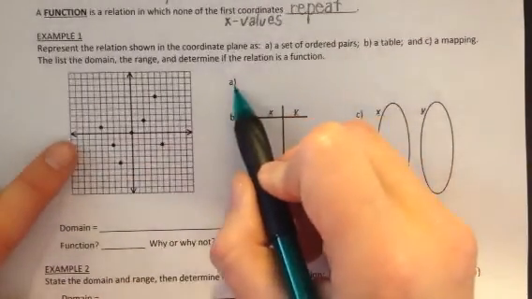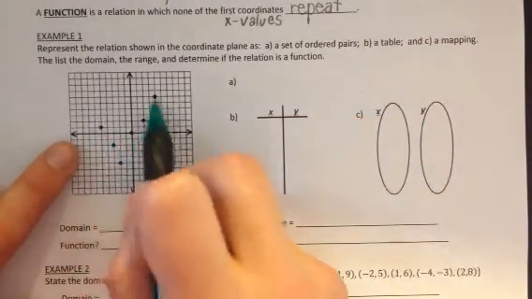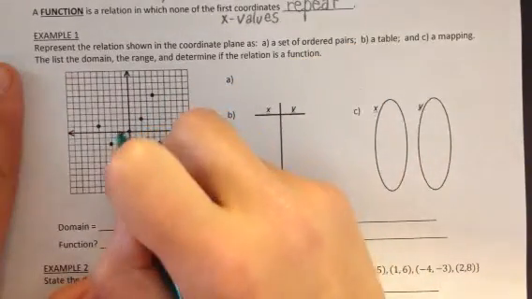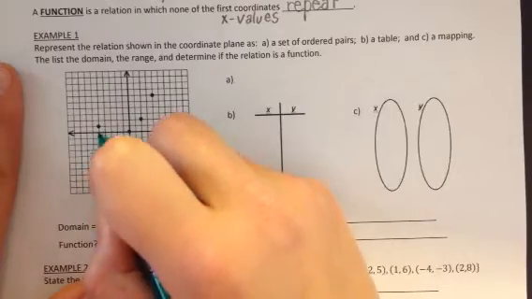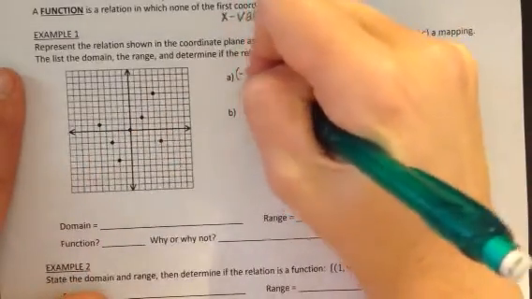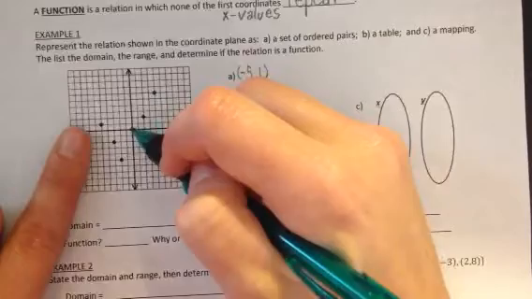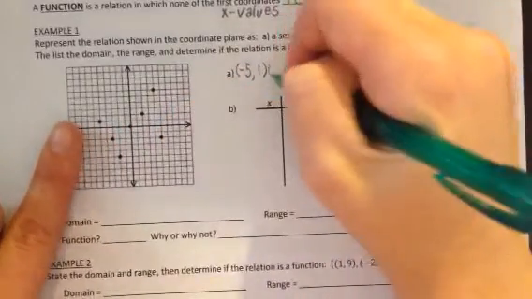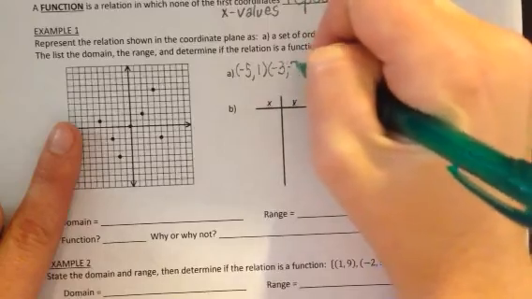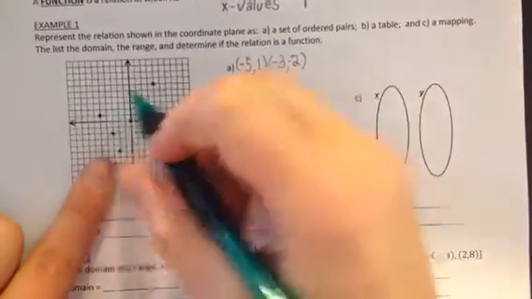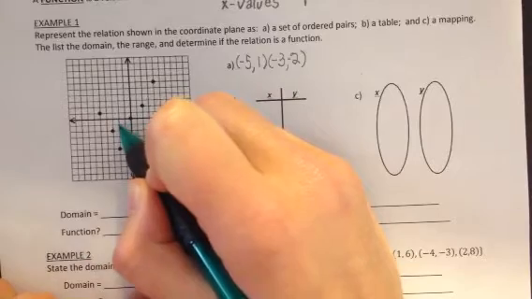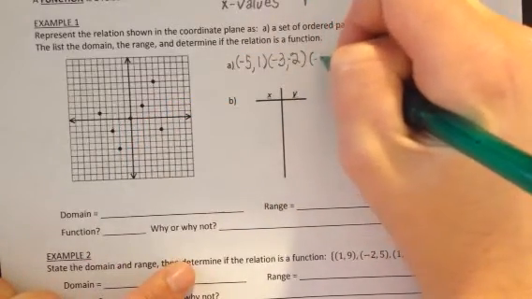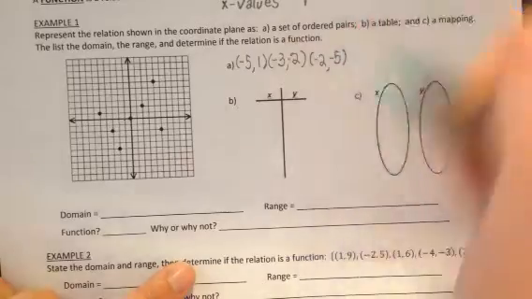So for the first part, ordered pairs, we need to take each of these points and make them ordered pairs. So let's count. Let's start from left to right. So -1, -2, -3, -4, -5, +1. So -5, 1 is my first coordinate. Then -1, -2, -3, and -2. So -3, -2 is my second coordinate, this one. And then -2, -5. So -2, -5 is my third.